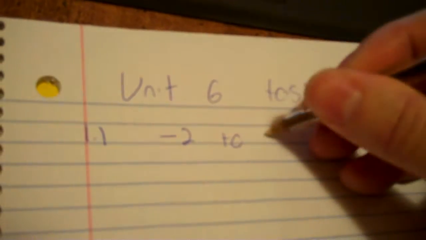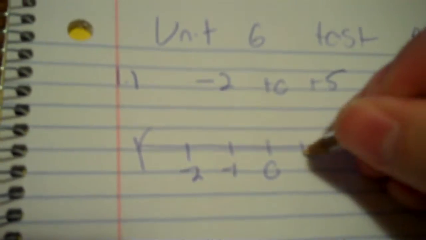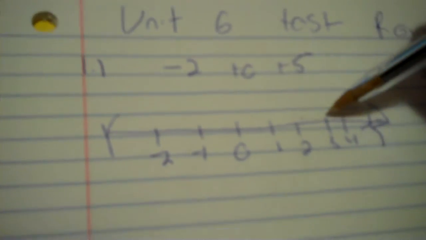Okay, number 1. Refer to a number line, give the direction positive or negative and the number of units counted going from the first to second number. So -2 to +5. Okay, so I'm going to use my number line because it's just integers. So I start at -2. I got to get to +5. So I'm going the positive way, so the answer is positive, and I got to go 1, 2, 3, 4, 5, 6, 7 places. +7.